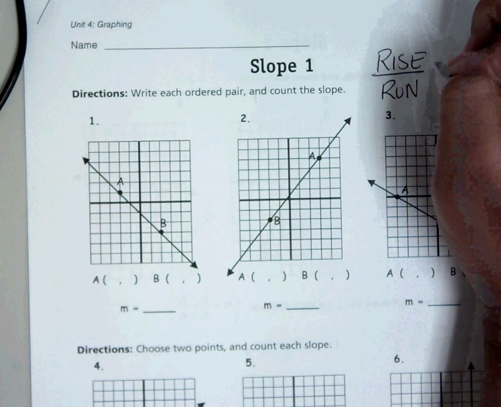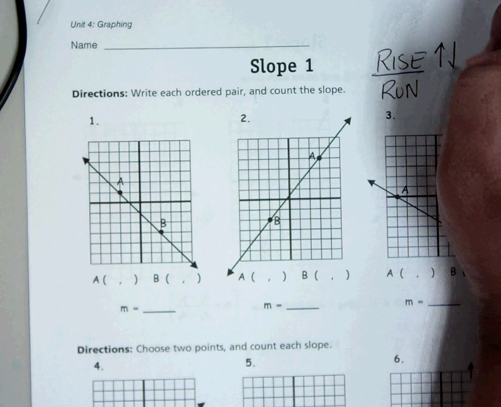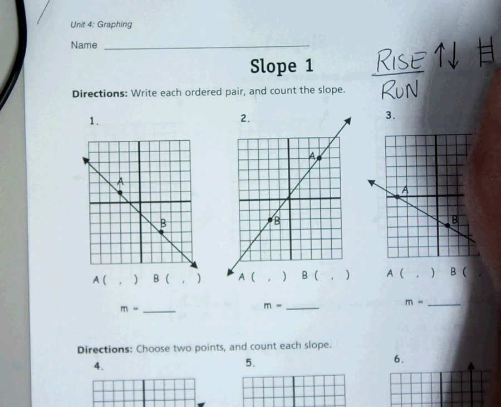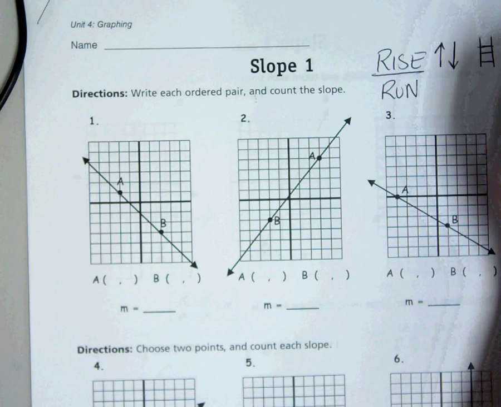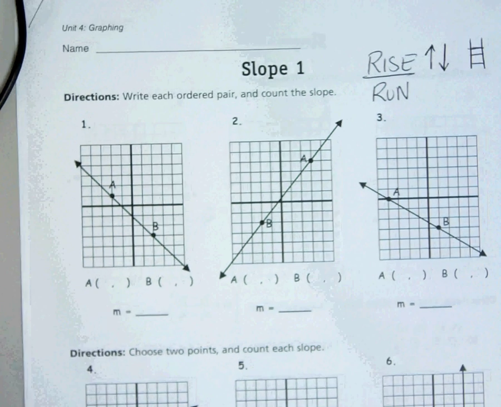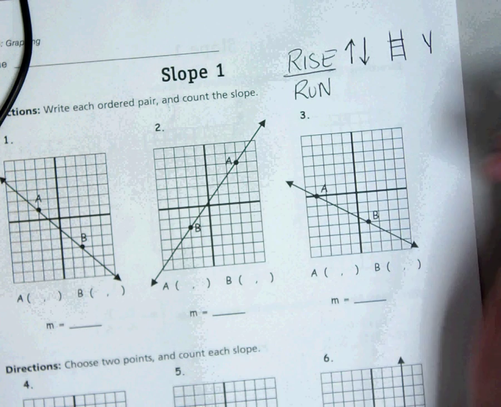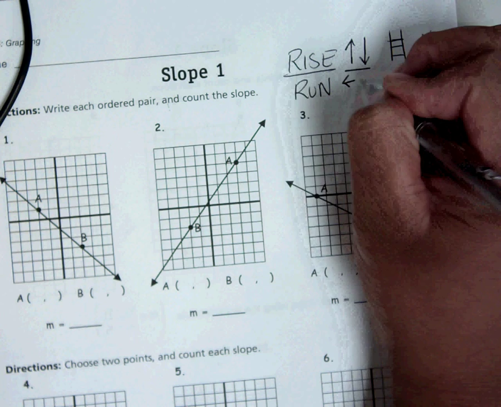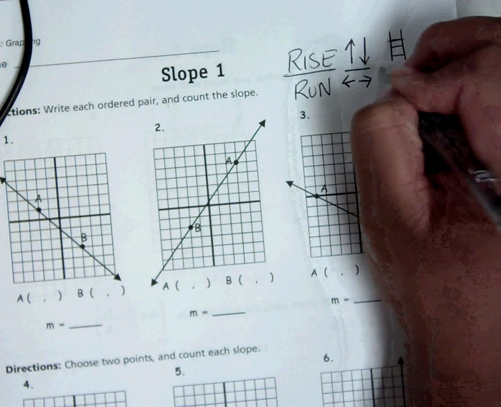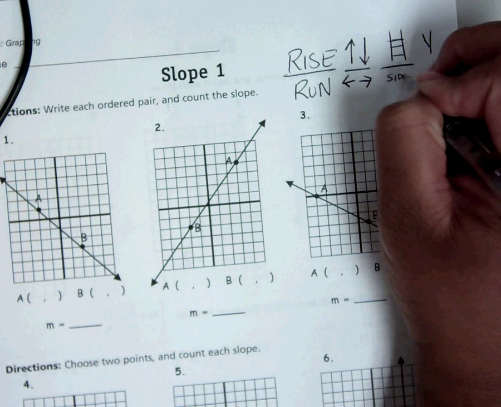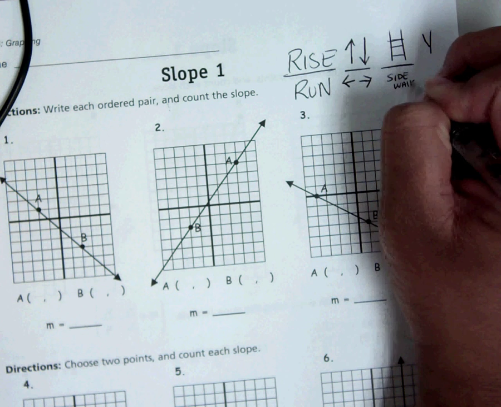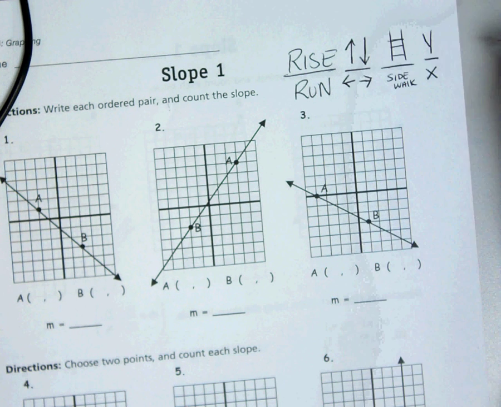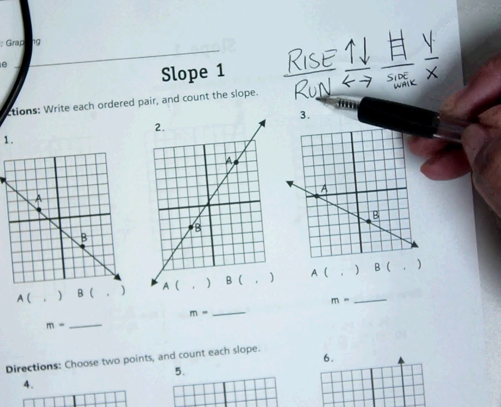Now rise means to go up or down like we would on the ladder, okay? Because we're talking about the Y at the top. And running, we're going to go left or right because we're talking about the sidewalk, which means we're doing X. So Y over X, rise over run.